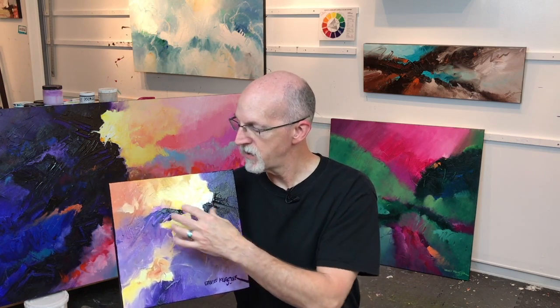So I, as the artist, have created a hierarchy of what is more important and what is less important. An area of high contrast and an area of lower contrast. So that within the painting, there's a variety of interest areas, a variety of conditions, a variety of treatment.